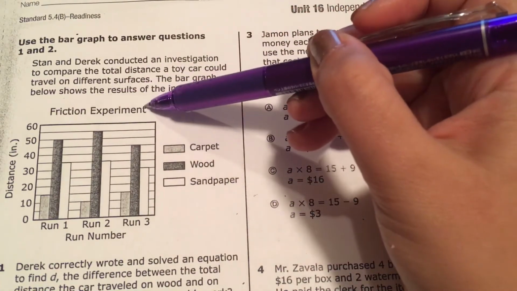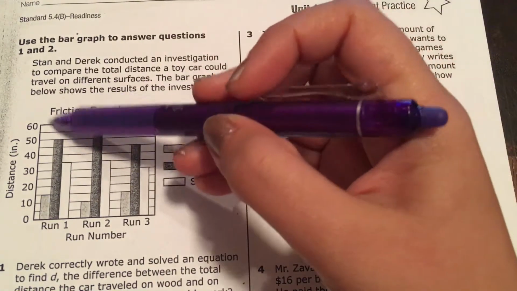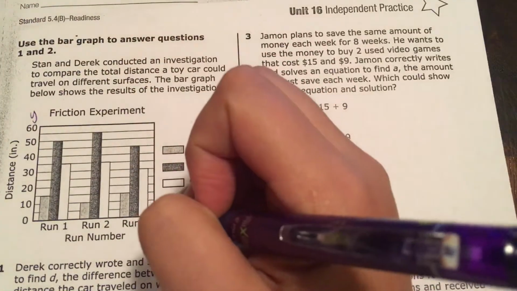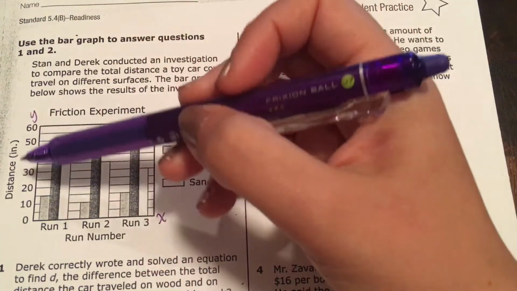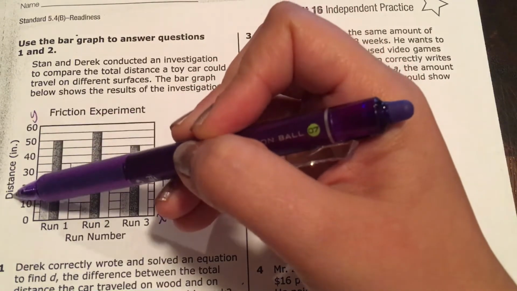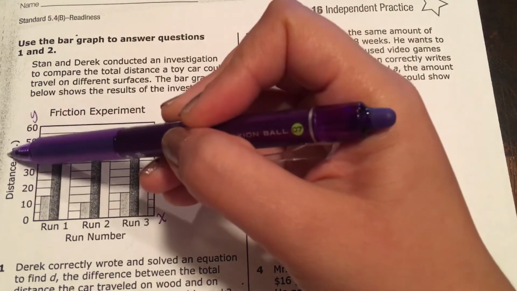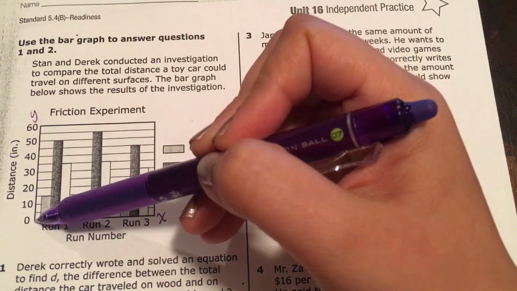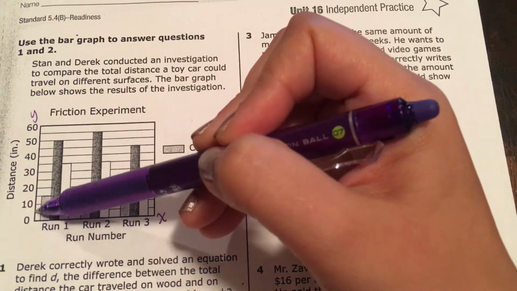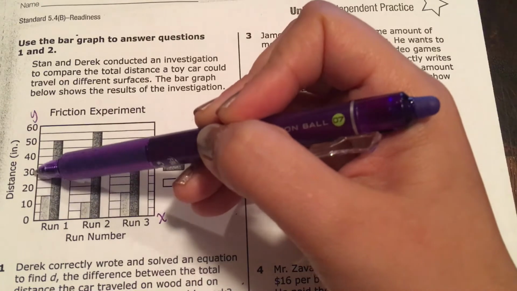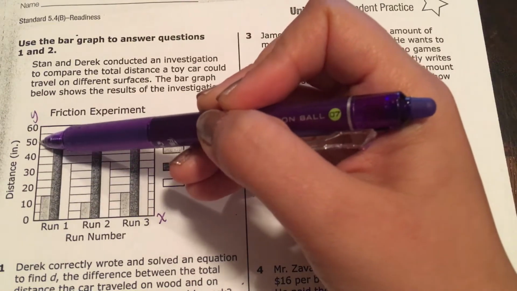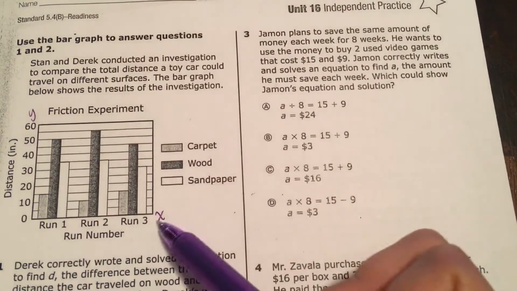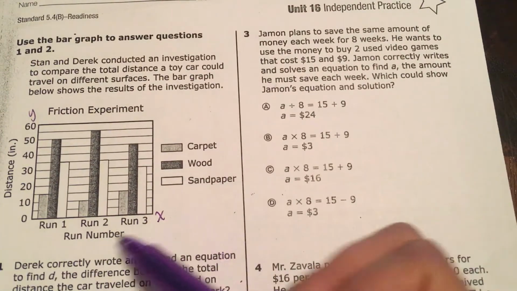It says friction experiment. And then we have, this is our y-axis, and this is our x-axis, okay? So our y-axis is going to show us the distance in inches, okay? So make sure that you notice that that's in inches. And if you notice that it's also going by fives, 5, 10, 15, 20, 25, 30, 35, 40, 45, 50, 55, 60, okay?